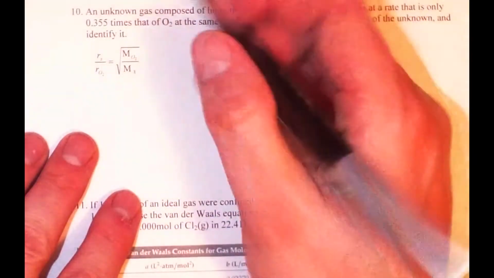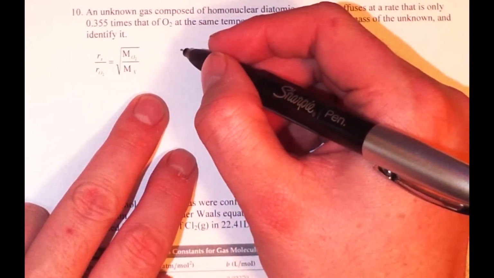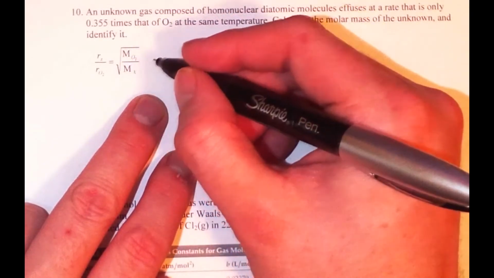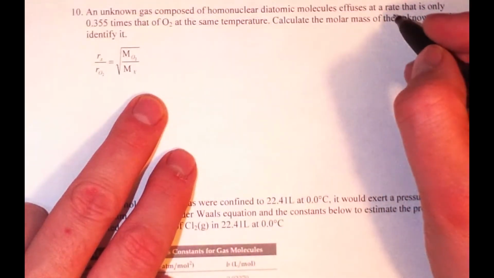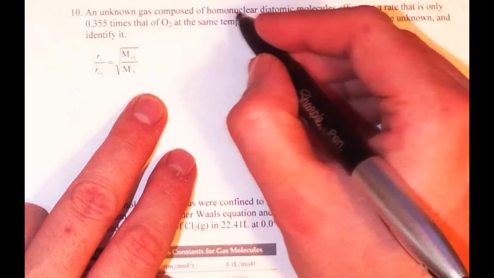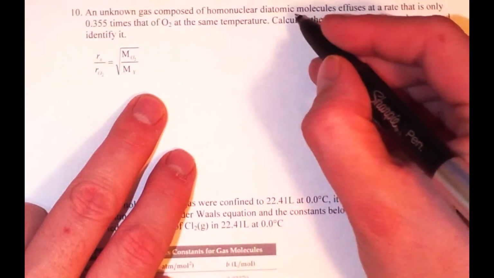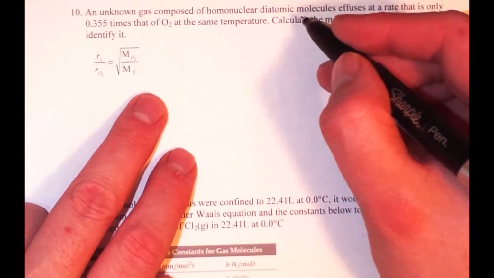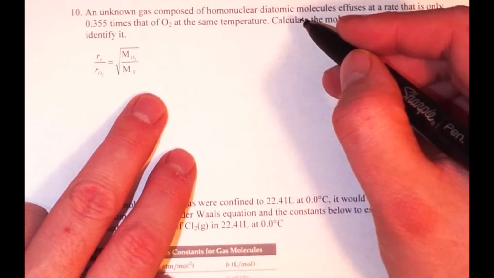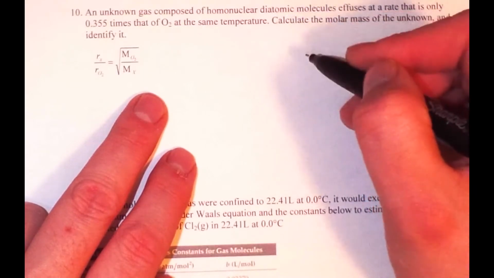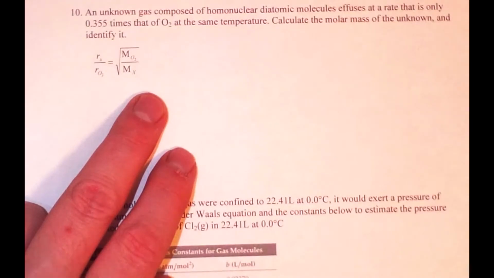So for this equation, we're just going to use this. It says they're homonuclear, meaning the same molecule, and they're diatomic. So that limits us to what these possibly could be. It would be hydrogen, nitrogen, oxygen, fluorine, bromine, iodine, those types of gases, the diatomics.